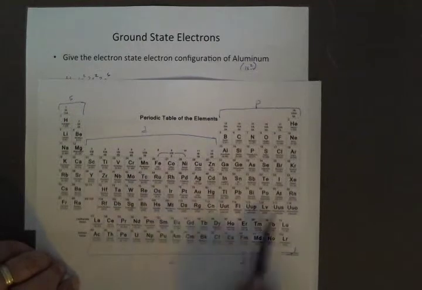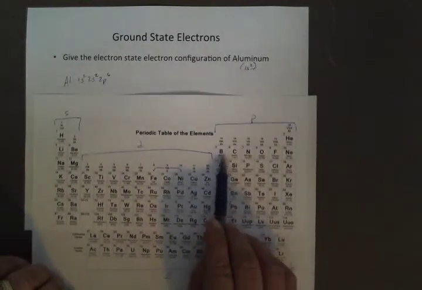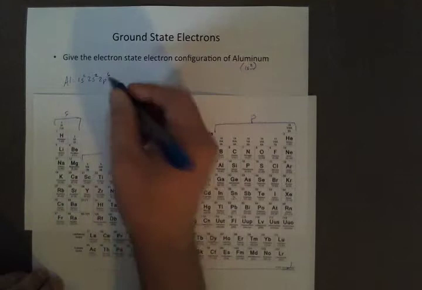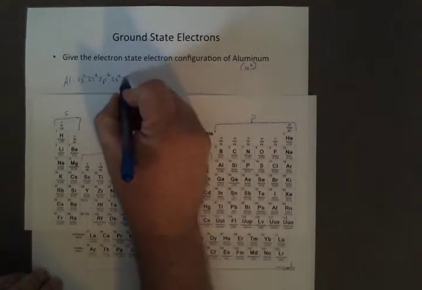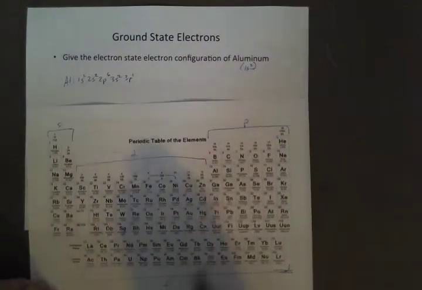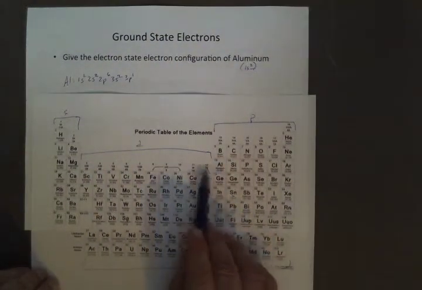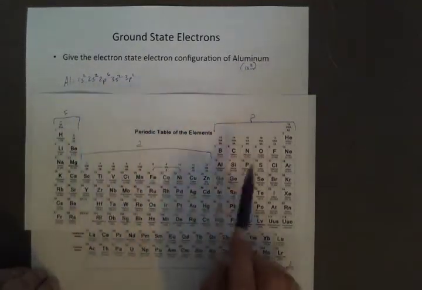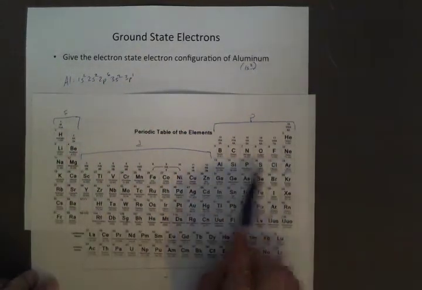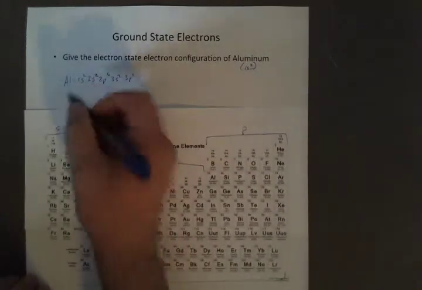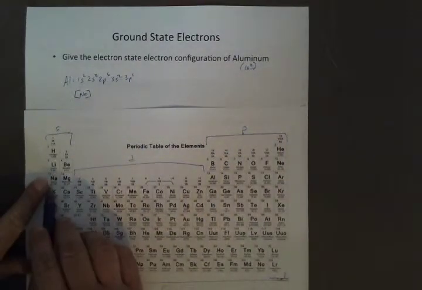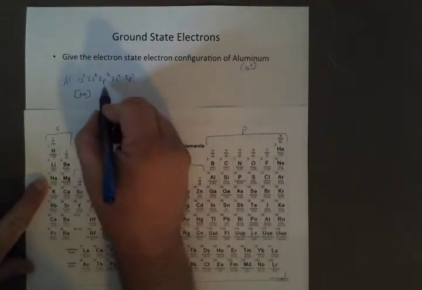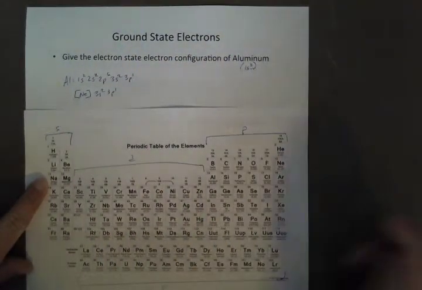Okay, we're not going to get that far because we're only going right there. So 2p6, and then back here 3s2, and then going here would be 3p1. Now, if you wanted to abbreviate it, that's fine. I prefer that you write it all out when you're just starting out. But you come back here and go back to the previous noble gas, in this case neon, and then you do everything after it. So it would be neon 3s2, 3p1. Okay, so there you go.